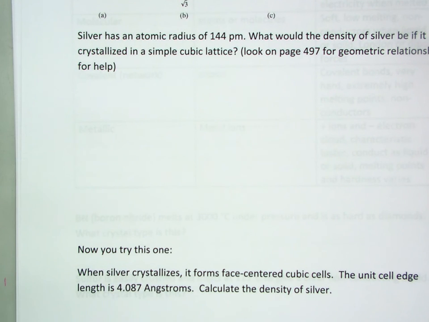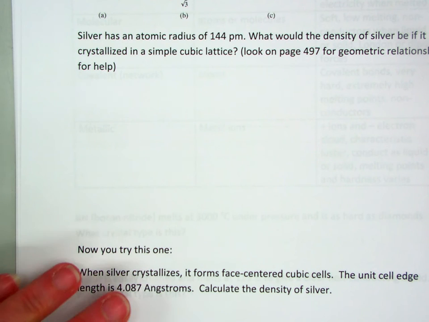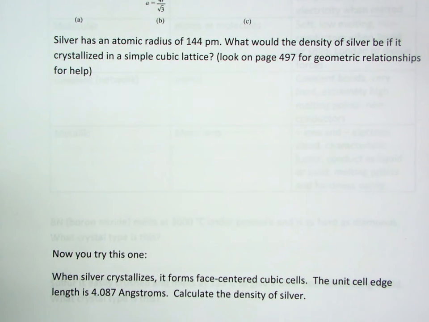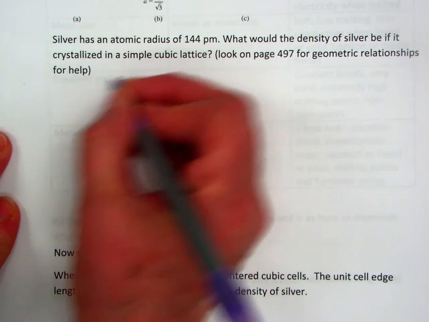Silver has an atomic radius of 144 picometers. What would the density of silver be if it crystallized in a simple cubic lattice? It doesn't, but we're going to start with that first. So you can look at those geometric relationships if you need help. But let's think of a simple cubic lattice.